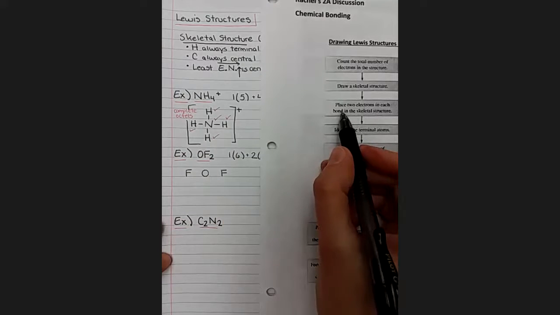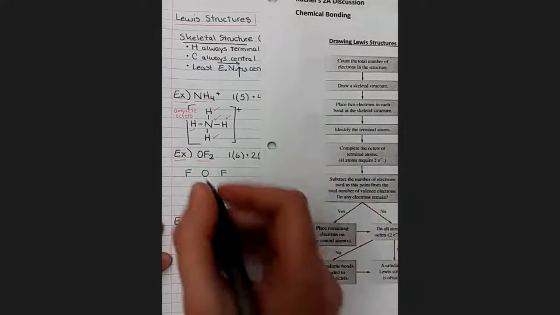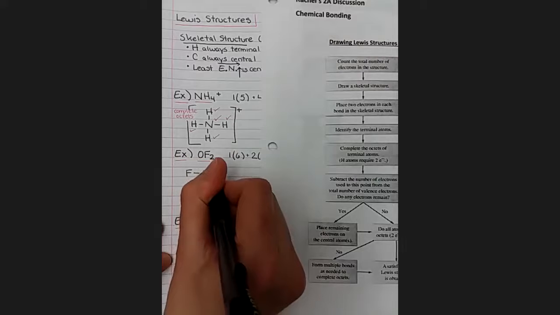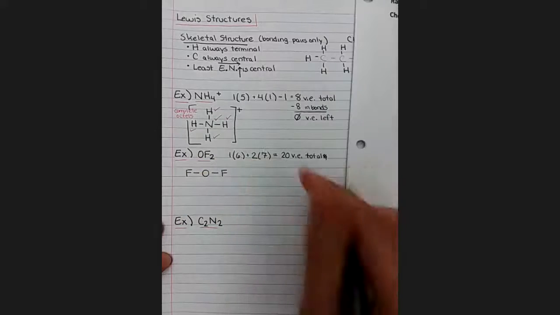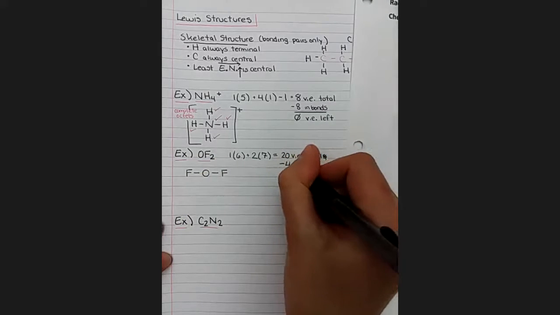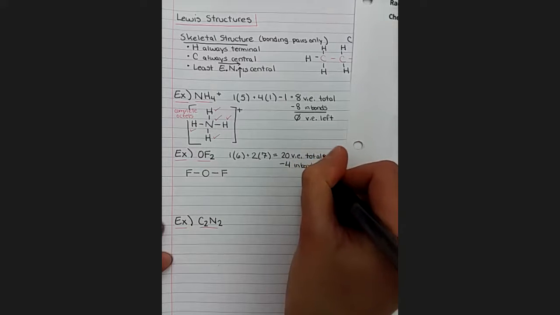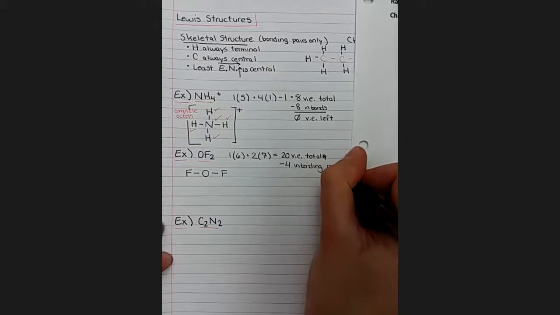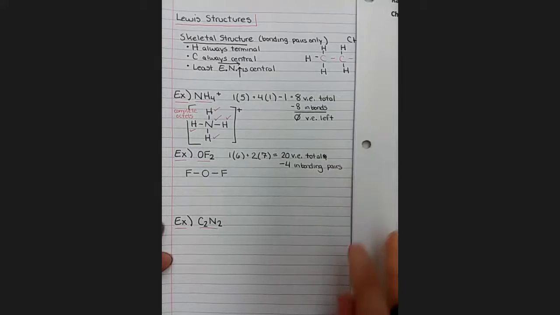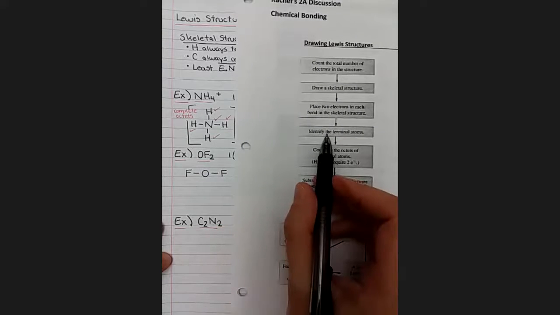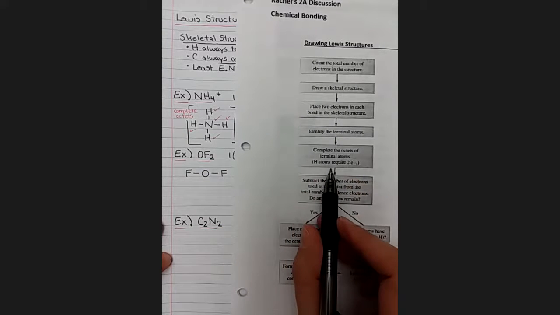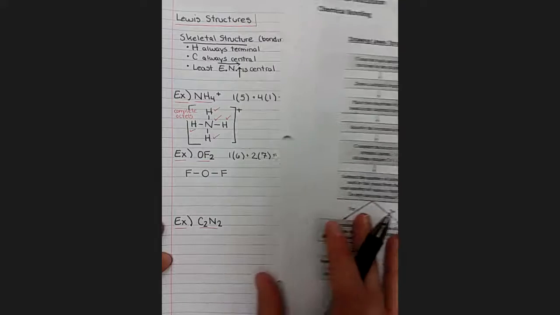Okay, then we put 2 electrons in each bond. We'll put 2 there and 2 there. So we'll subtract 4 electrons in bonding pairs. And then we need to find the terminal atoms, which we did, and complete the octets of the terminal atoms.